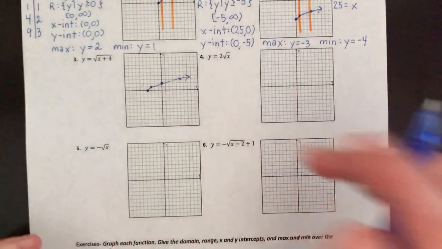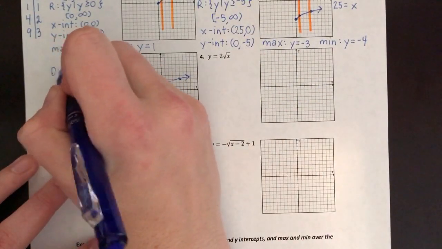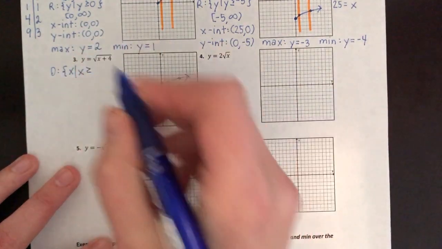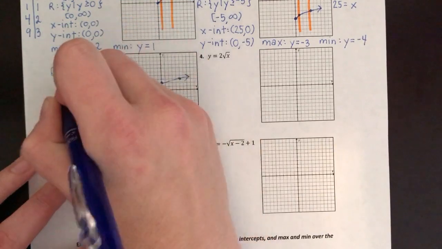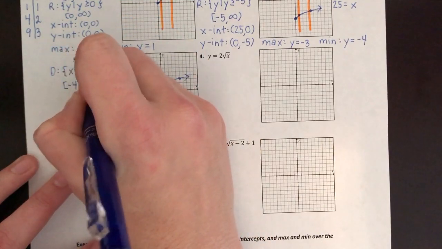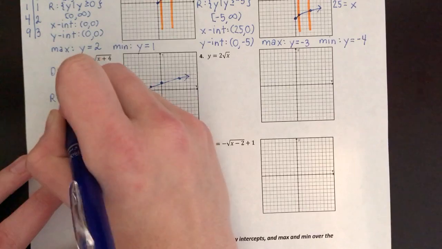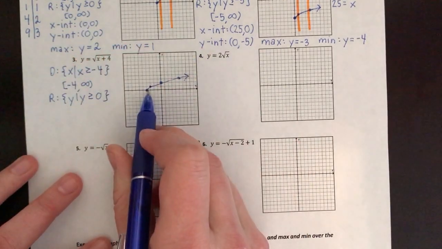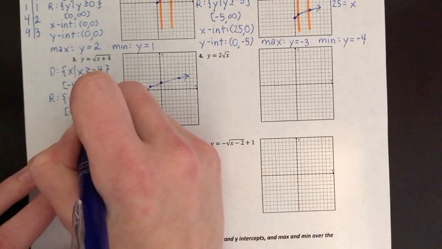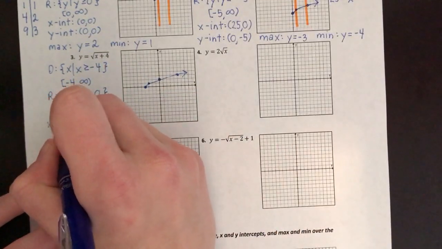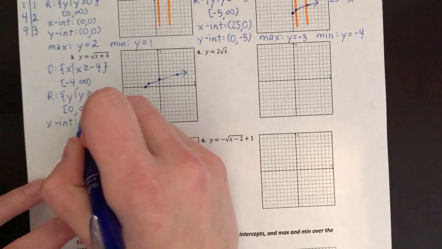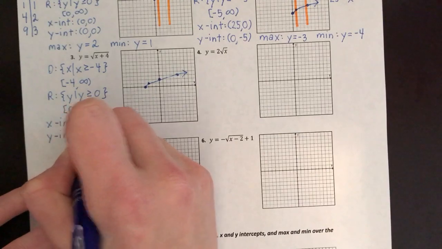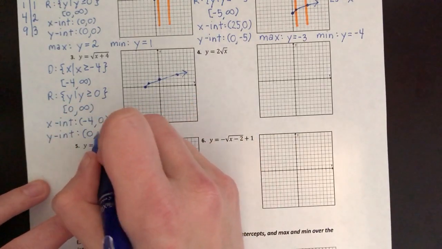Okay, so there's that. Now, the domain of this one is going to be x such that x is greater than or equal to -4, and in interval notation -4 to infinity. The range, y such that y is greater than or equal to 0. Okay, so 0 to infinity. And then my x-intercept is going to be (-4, 0). My y-intercept ended up nice and clean on there, (0, 2).